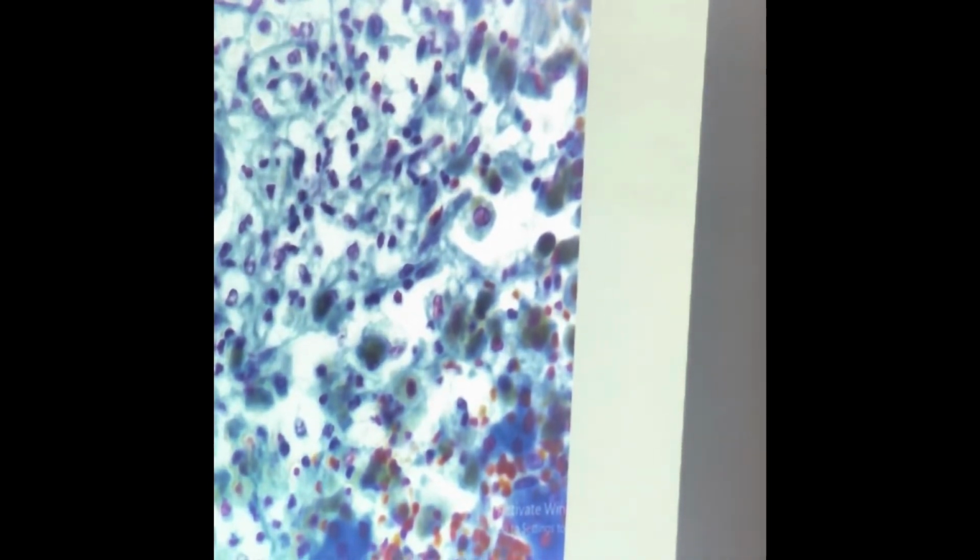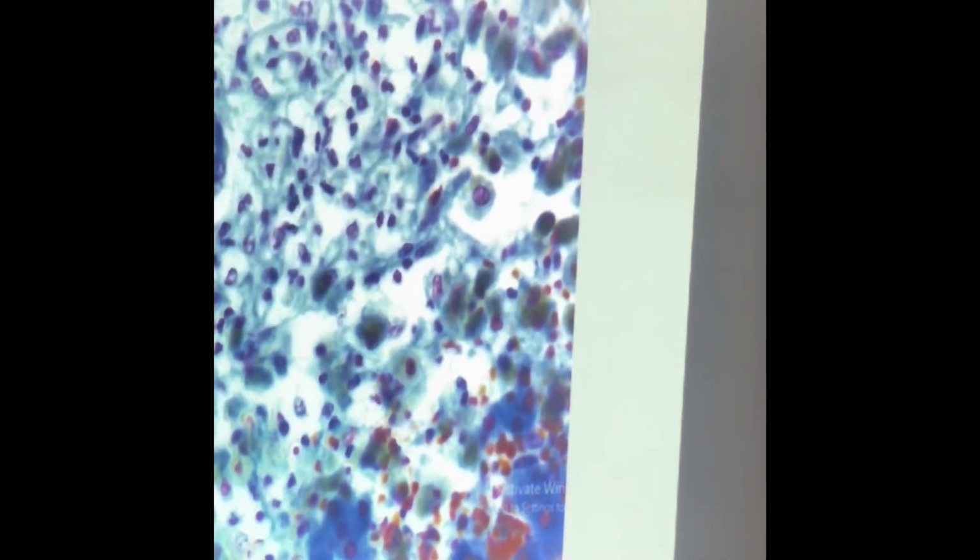This congestion and the hyperemia, this is usually found in the pulmonary.